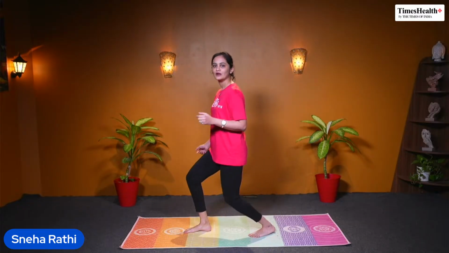Alternatively, you can also do some exercises on the stairs. You can be on the edge of the stairs and do calf raises. You can do lunges on the stairs. You can keep one leg on the staircase, one leg on the floor, and then just go down with the lunges. So all these exercises you can do with the staircase. This is how important staircase climbing and descending is, and I hope most of you are doing it on a regular basis. So this was about stair climbing and descending.